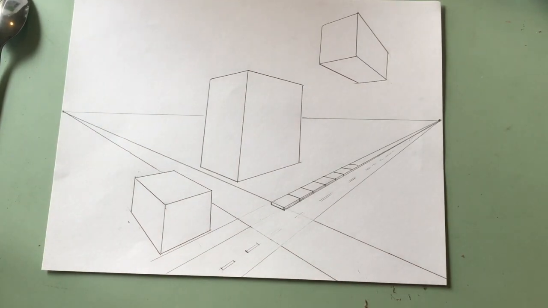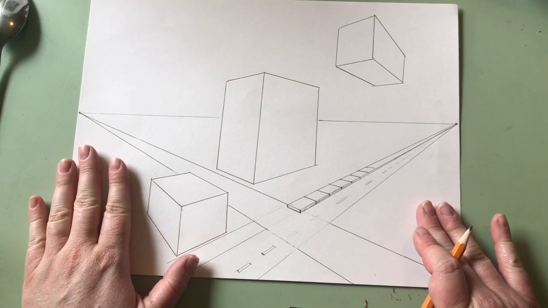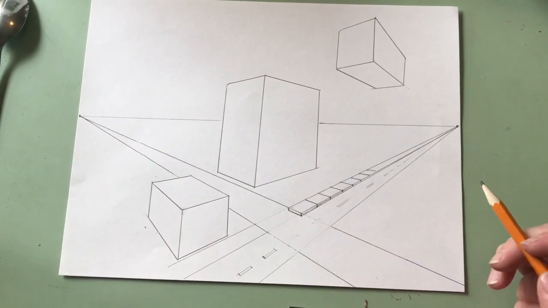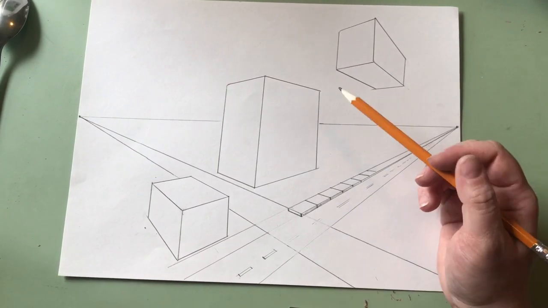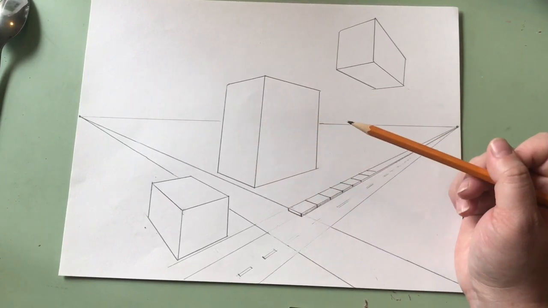Doors and windows. Let's put a few simple doors and windows in our buildings. So if I want to make a door, let's say I'm going to put a door on this building here.